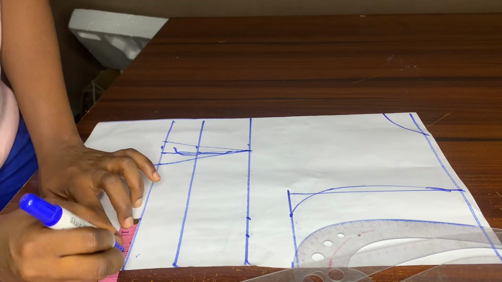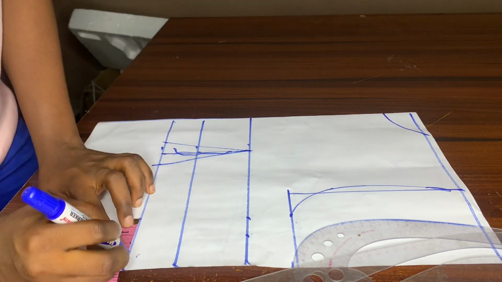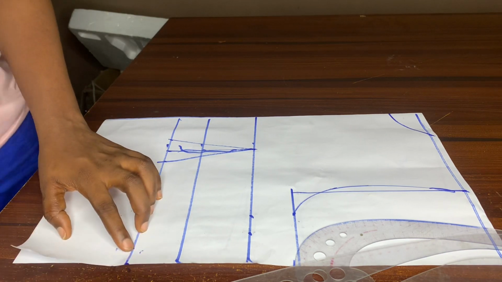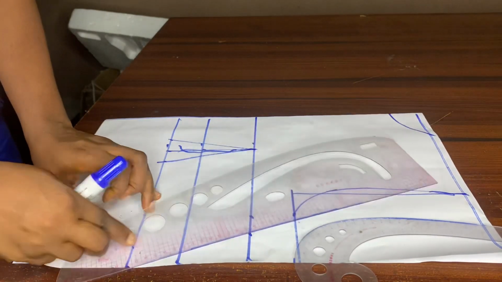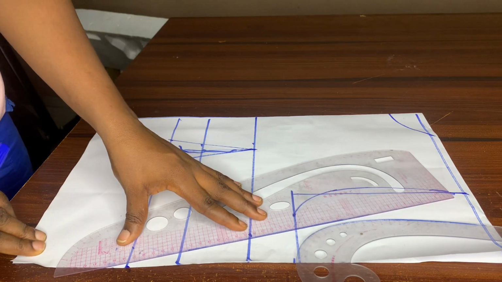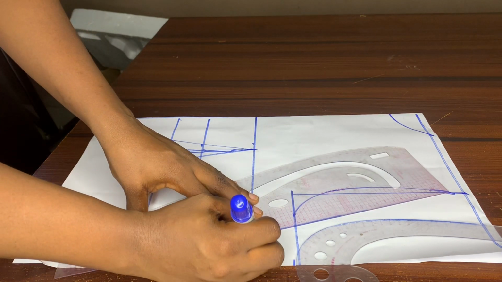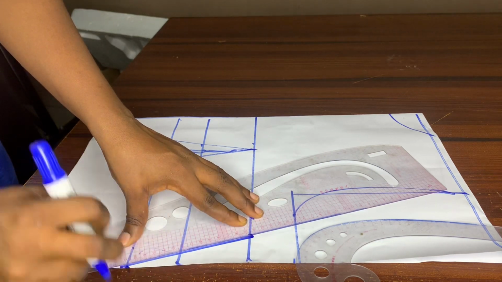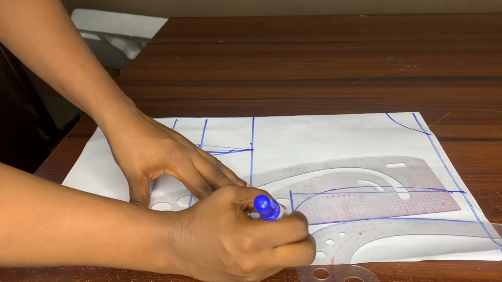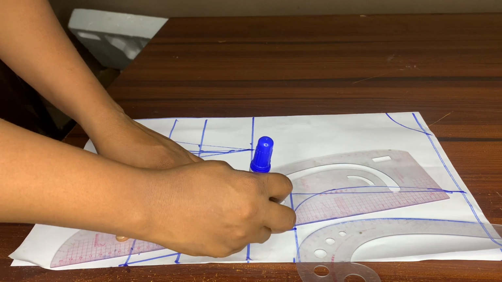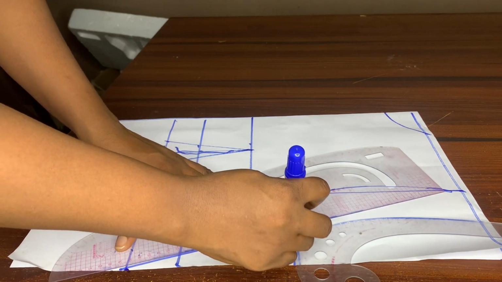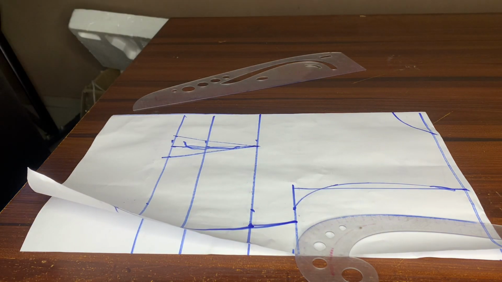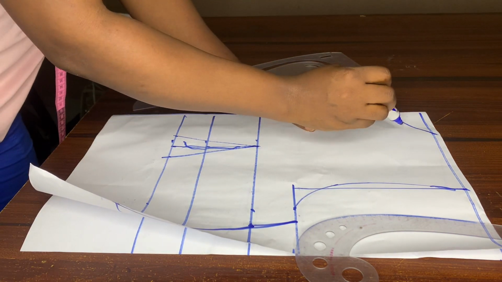Plus these 2 inches here, and 1.5 inch allowance. I'll now connect it. So this is all we have for the back.